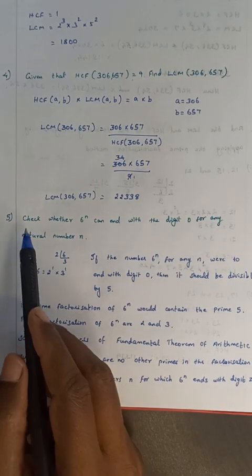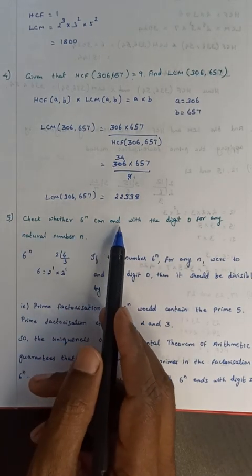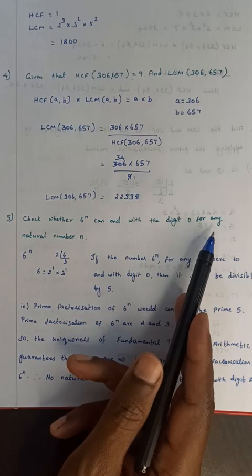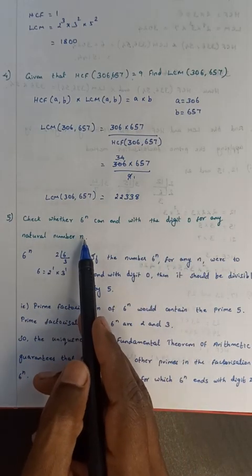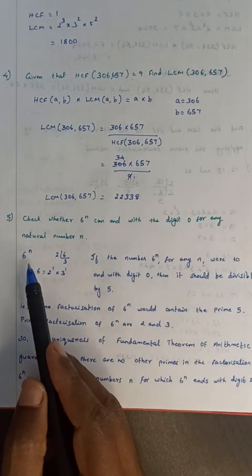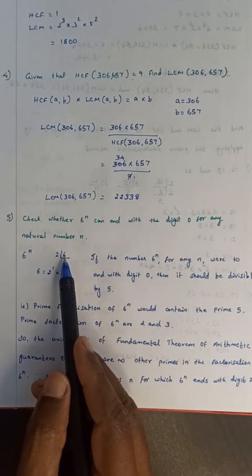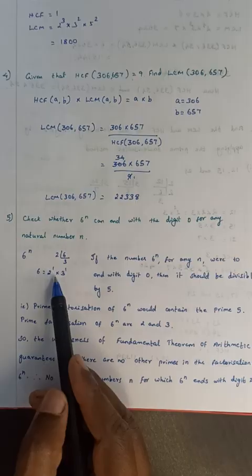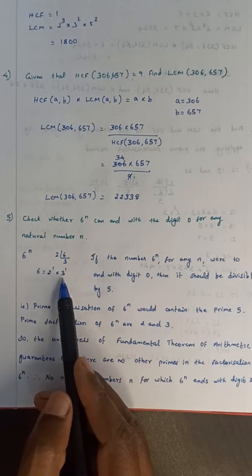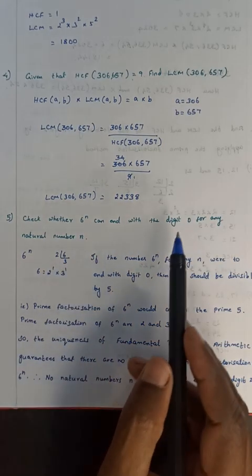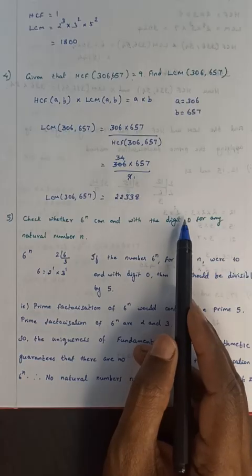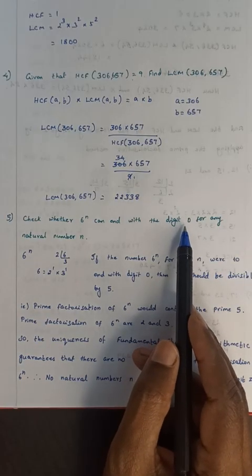Fifth question. Check whether 6 power n can end with the digit 0 for any natural number n. This question is similar to the first example. So 6 power n, the factors of 6 are 2 and 3, that is 2 power 1 and 3 power 1. If the digit should end with 0, then it should be divisible by 5.